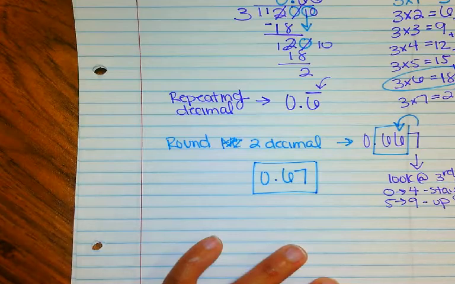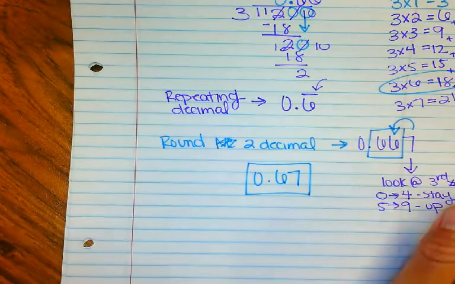Does that make sense? All right. So let's do another practice. All right, convert this into a decimal.